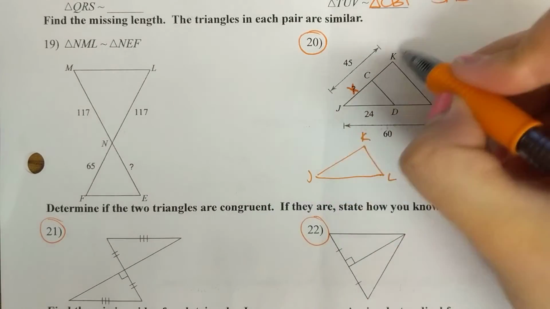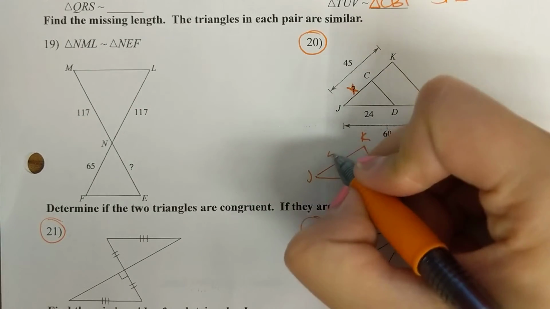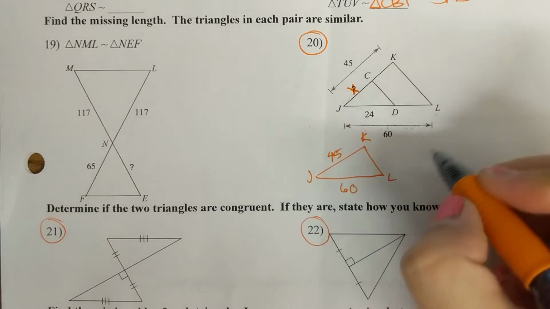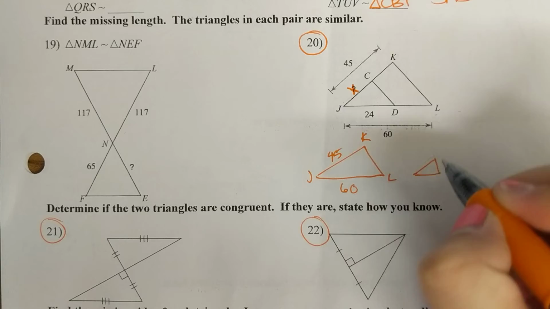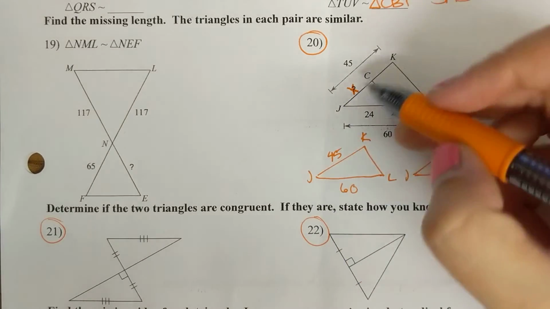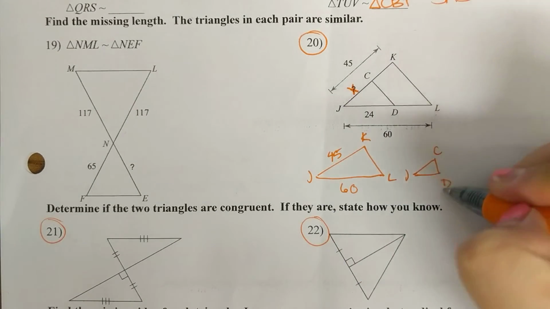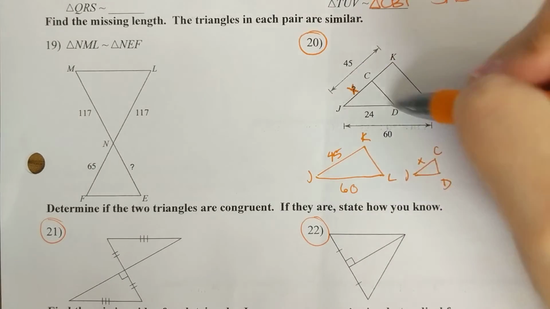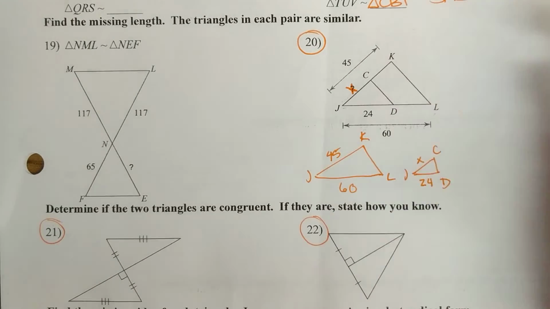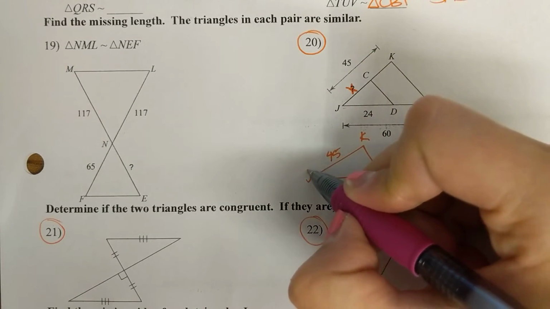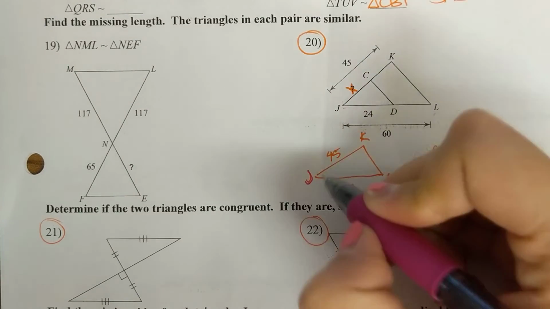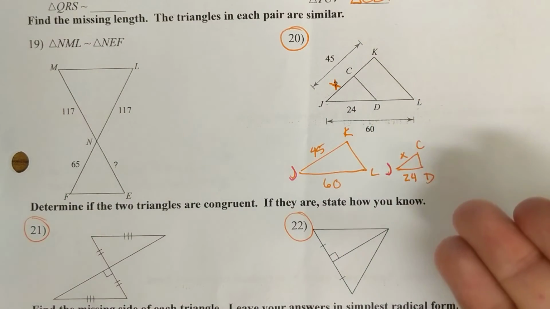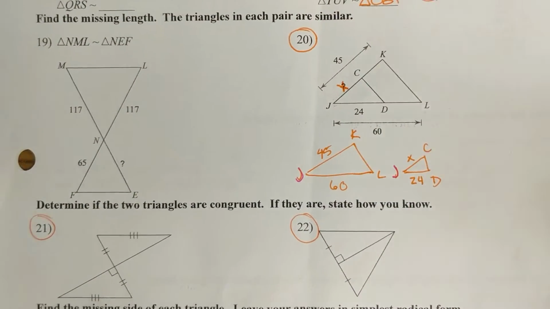So this long side, JK is 45. JL is 60. And then I have the smaller version. Make sure you line up those letters. That can help. JC is what we're trying to find. JD is 24. And do not forget that J and J, those are the same angle. But that would only be helpful if we were trying to see if these triangles were similar. We already know these triangles are similar.